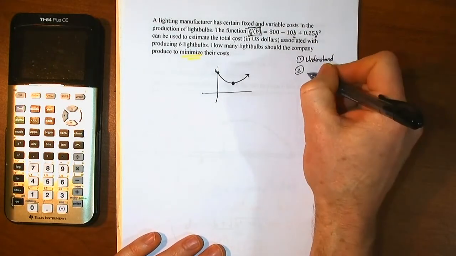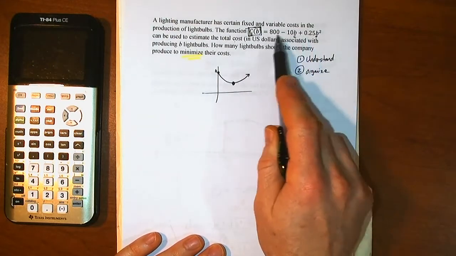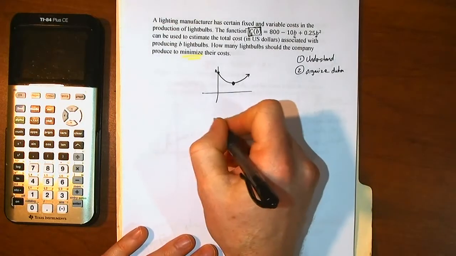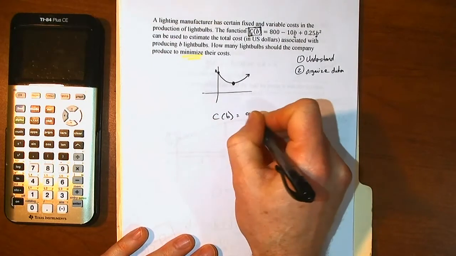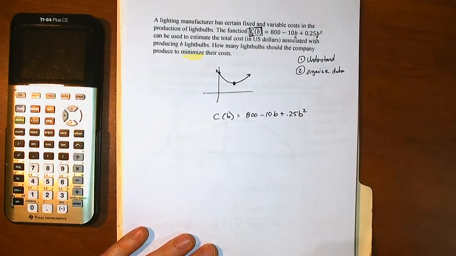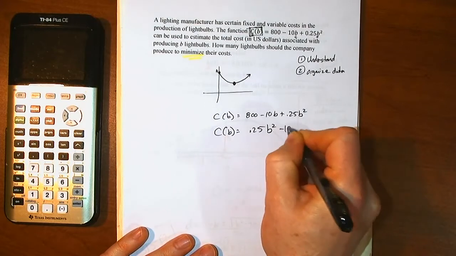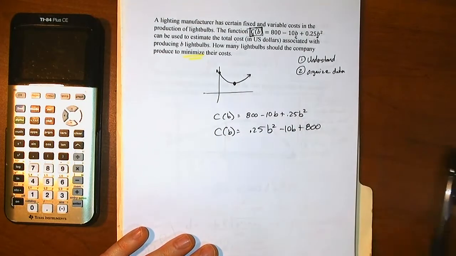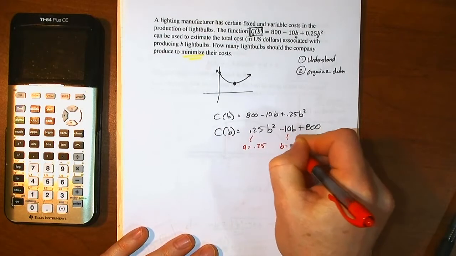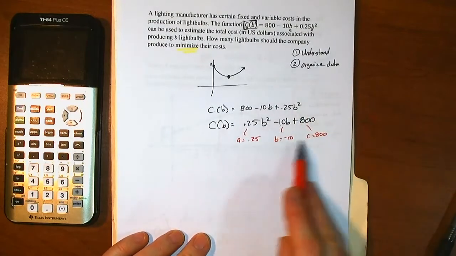So my data, what I need to do is remember, how do I use a quadratic equation to find the vertex? Well, the way that I do that is recognize what A, B, and C are. So perhaps I might start by rearranging it to get it in the correct order, the standard order, you might say. So there's my standard order. So I can see my A is 0.25, my B is -10, and my C is 800. So now I'm starting to get my data organized. I found what those things are.